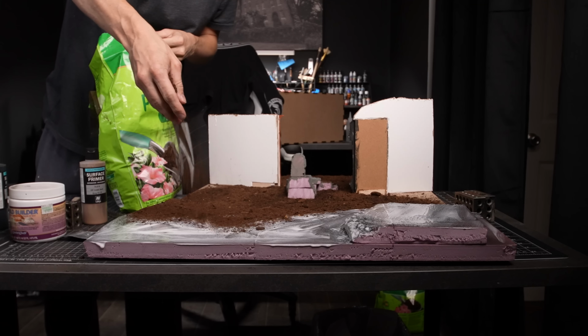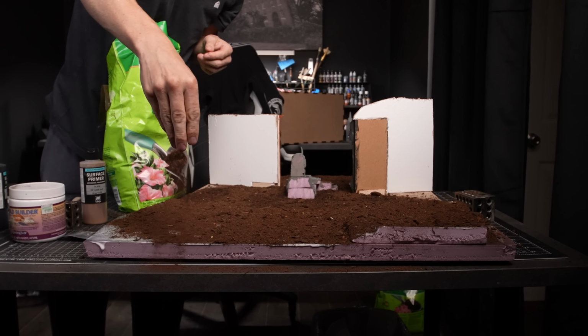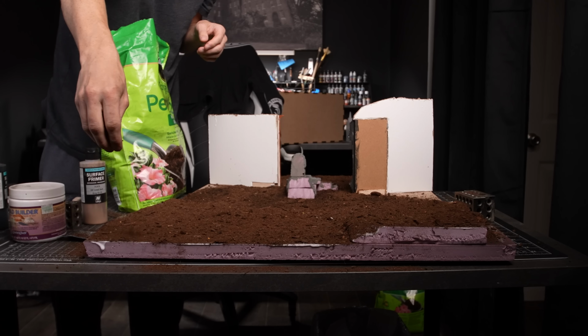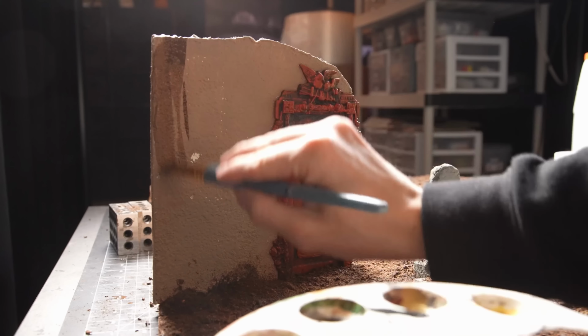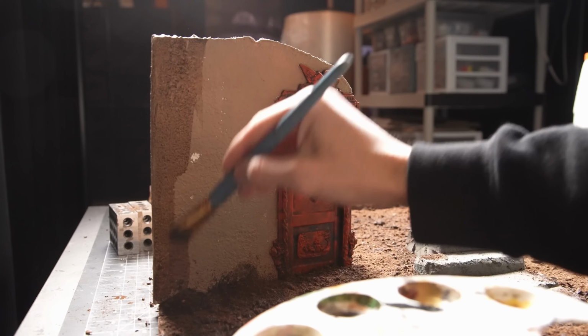I'm planning on adding some foliage, bushes, vines, different things all over to break up the scene, and probably even some static grass. That is one thing that is not quite as accessible. You need a static grass applicator, but I'll walk you through what it looks like, and you can totally do it without that as well.